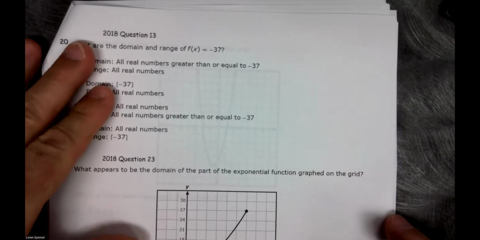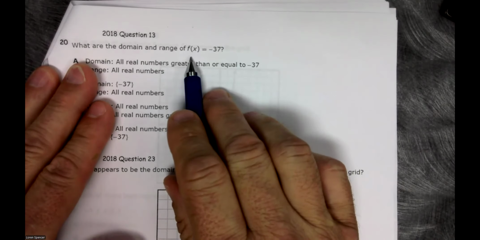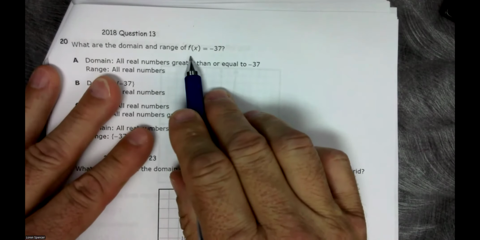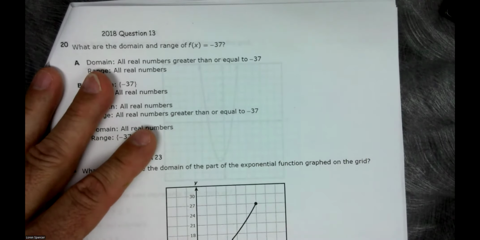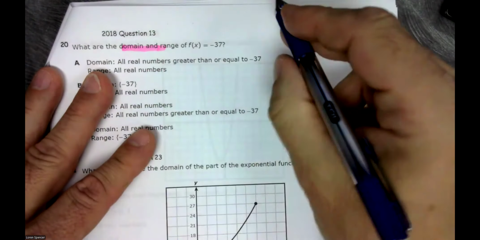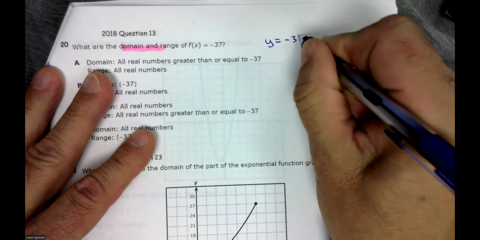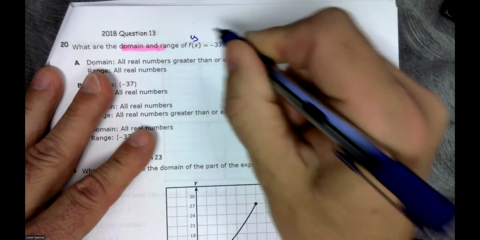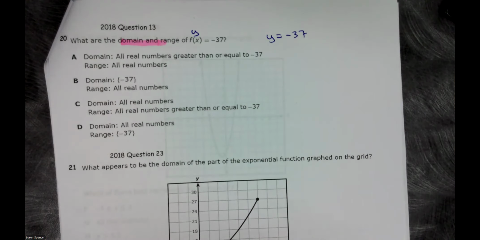It says, what are the domain and range of f of x equals -37? All right, this is crazy. Once again, this is probably one that we need to graph. And they're asking for the domain and range. Well, first off, remember f of x equals -37. And maybe you forgot what that looks like, but f of x just means y. So y equals -37. And in the event that you forgot what that looked like, let's go back to Desmos and take a look at it.